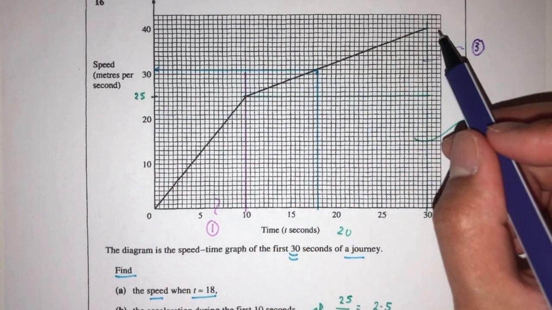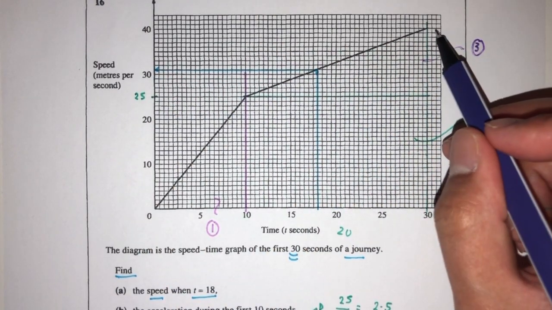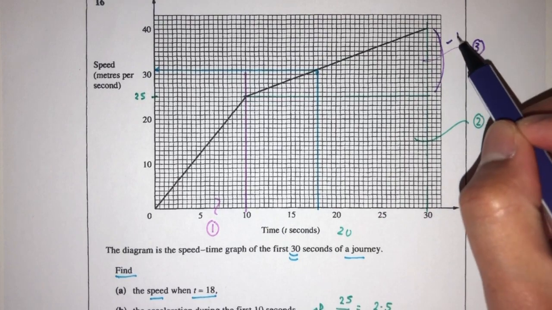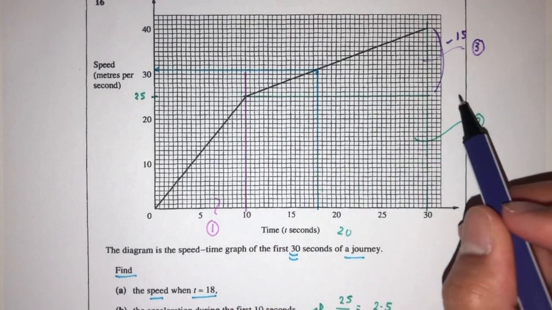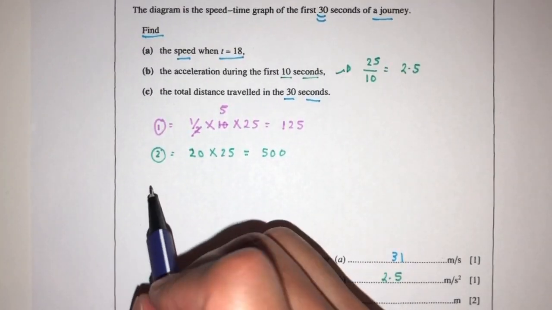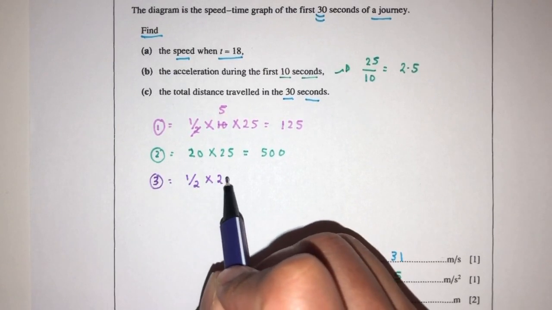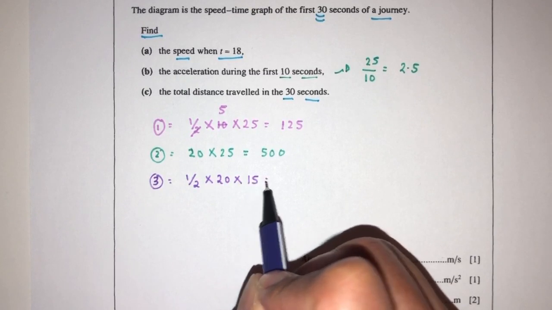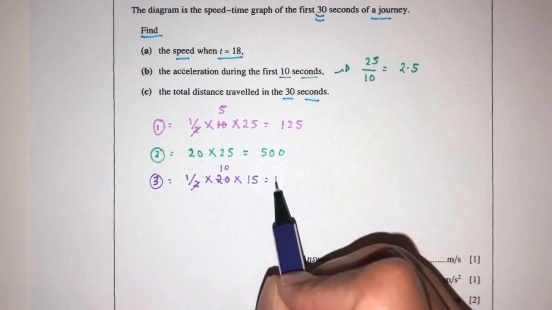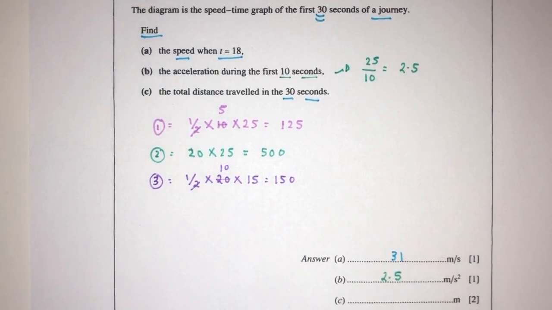It is 40. So from 25 to 40, the height is 15 and the base is 20. So number 3, half times base, which is 20, and the height is 15. That should be 10 times 15, which is 150. So let's add everything together.